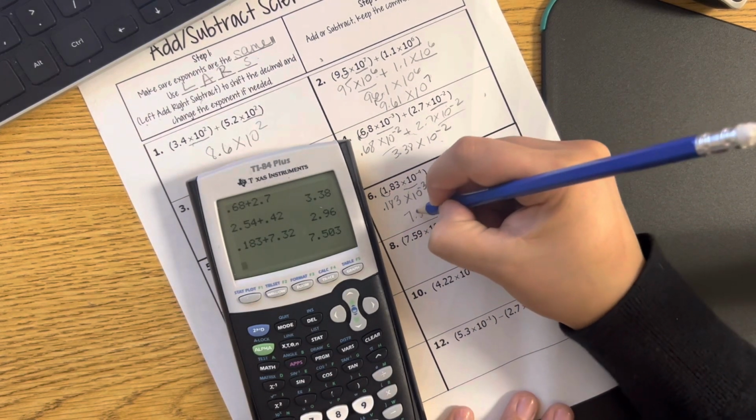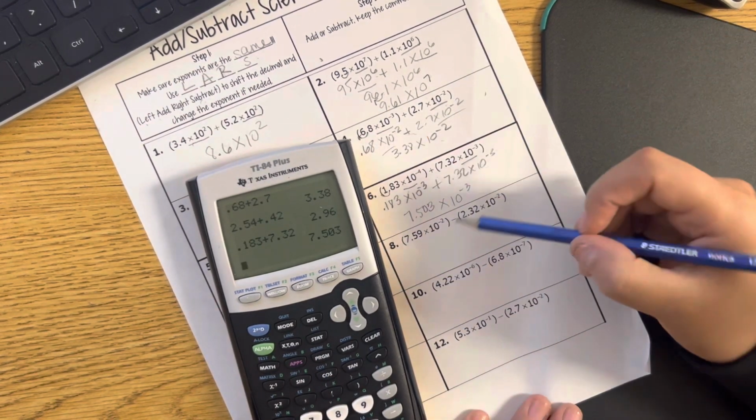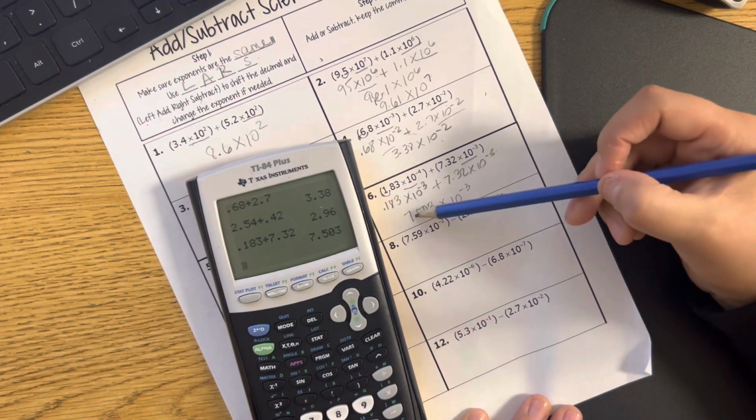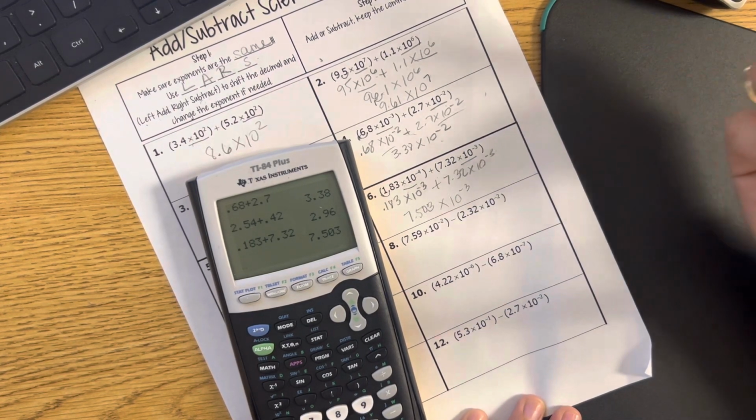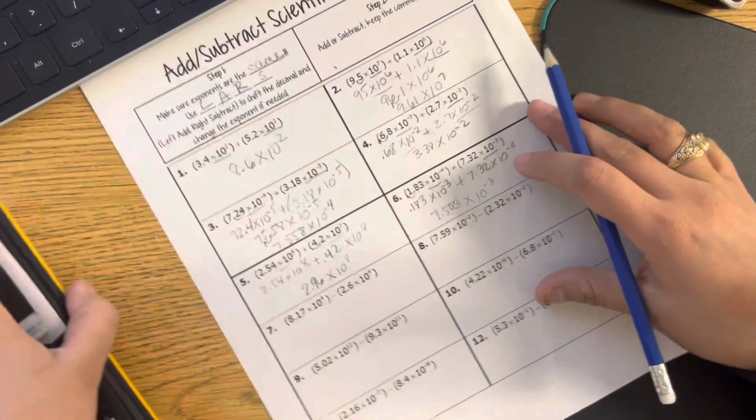And I get 7.503. Notice that my answer is correct because the number in front of the decimal is between 1 and 10. So it works out perfectly. So let's keep going that way.